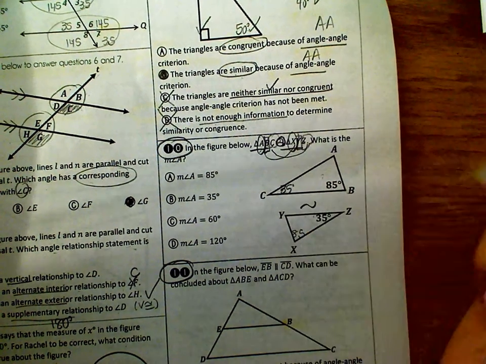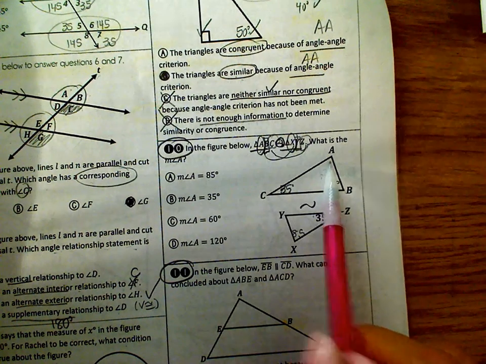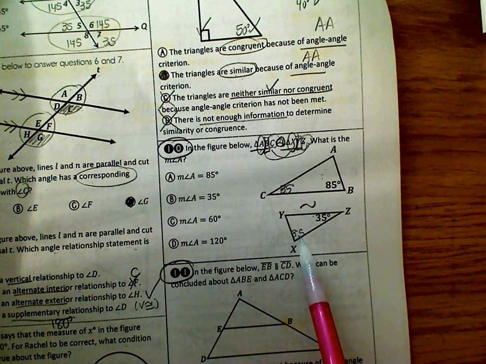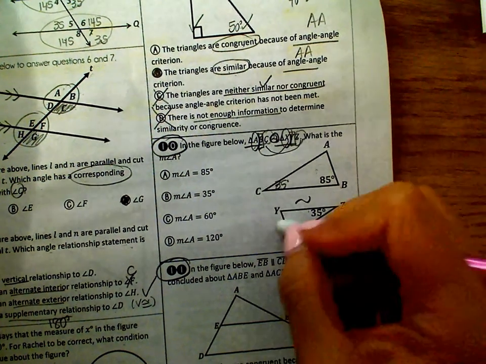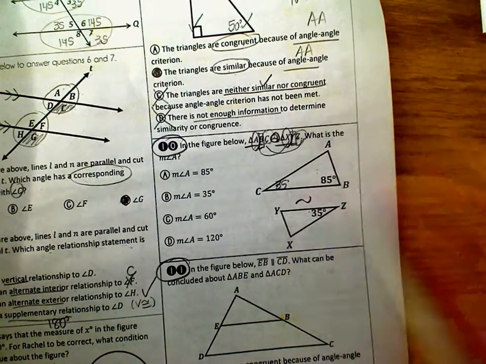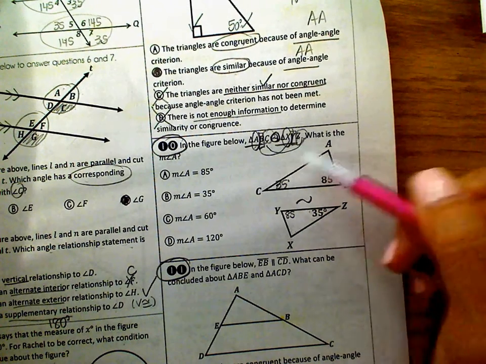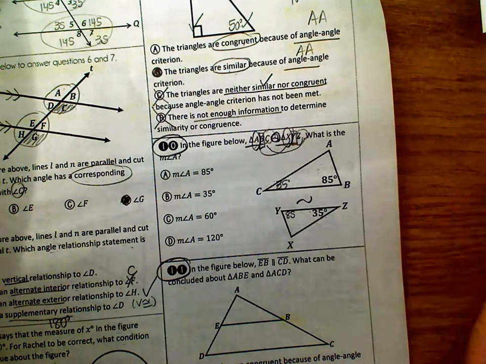Let's see if that helps us any. So the measure of angle A is 85? I don't know. But, let's see, A corresponds with X. X, oh, I found out. No. Whoops, I'm sorry. B and Y correspond. So this should be 85. Well, that would have been bad. C corresponds with Z. And then A corresponds with X. Okay, there we go. Sorry for that.